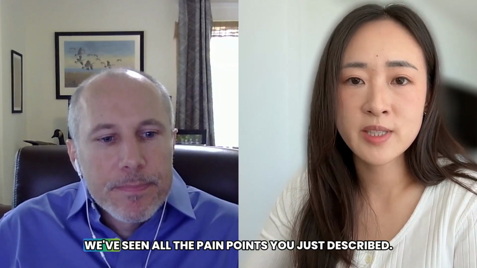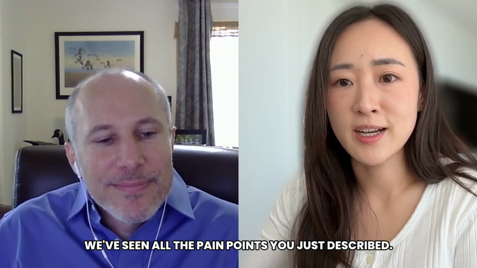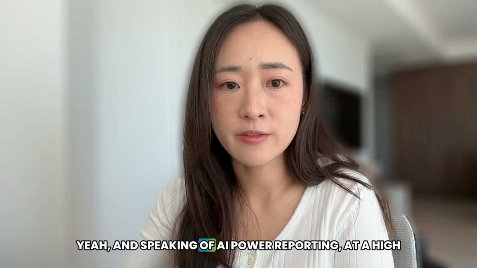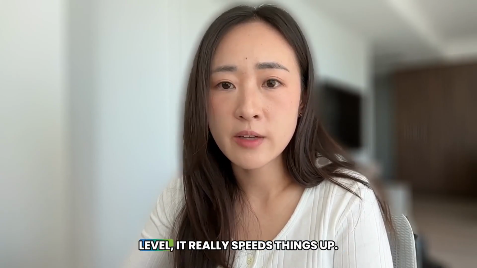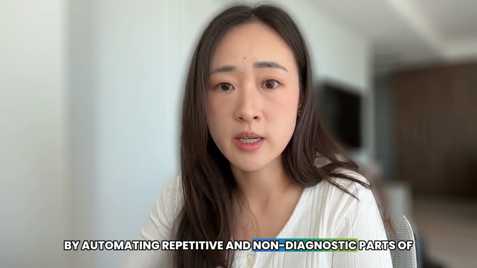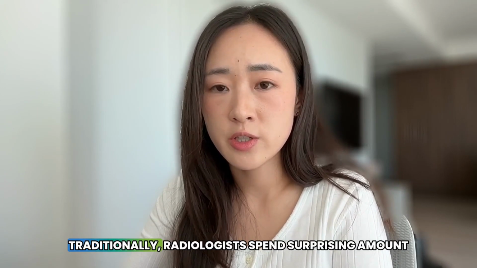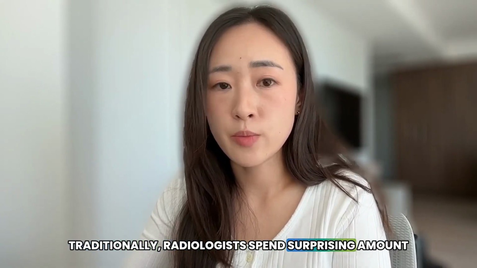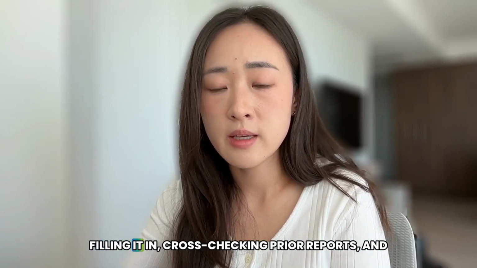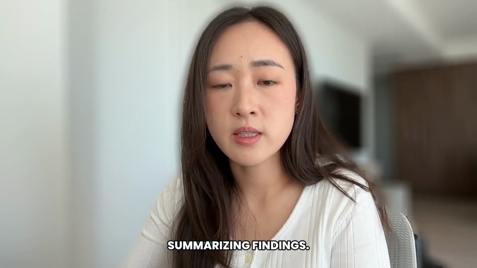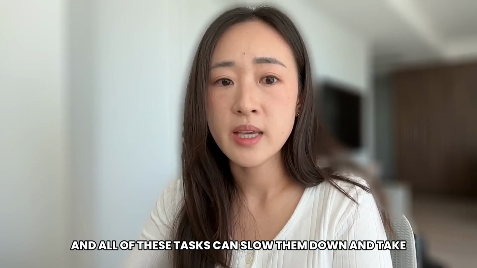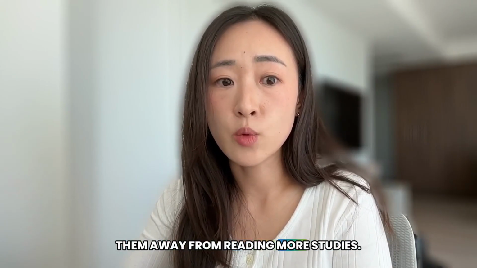Yeah, absolutely. We've seen all the pain points you just described. And so very excited to have this conversation today. And speaking of AI-powered reporting, at a high level, it really speeds things up by automating repetitive and non-diagnostic parts of reporting. Traditionally, radiologists spend a surprising amount of time on things like finding the right template, filling it in, cross-checking prior reports, and summarizing findings. And all of these tasks can slow them down and take them away from reading more studies.